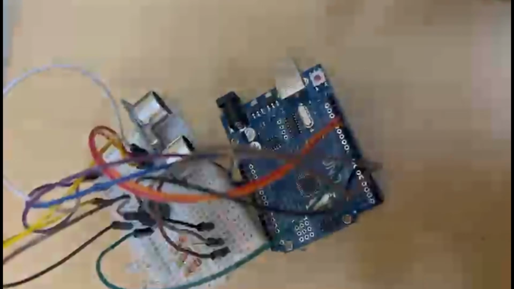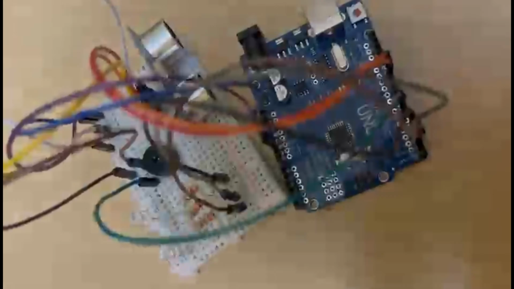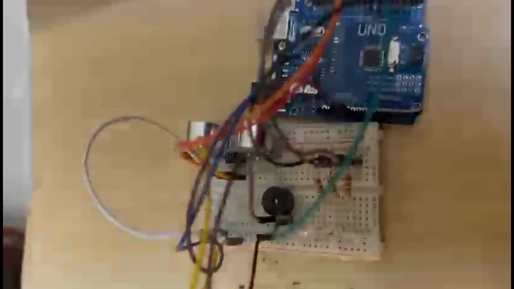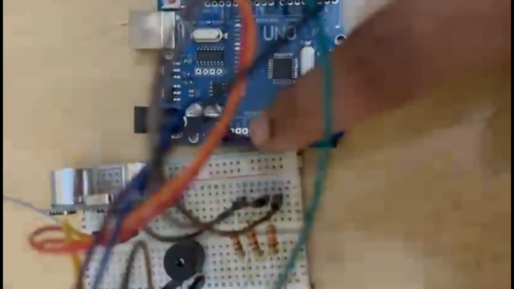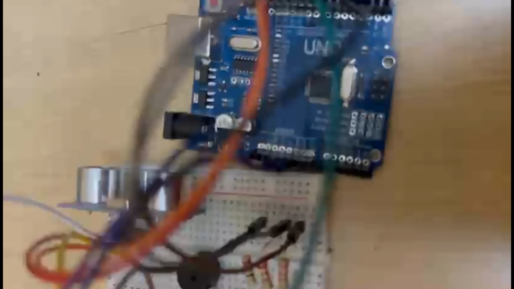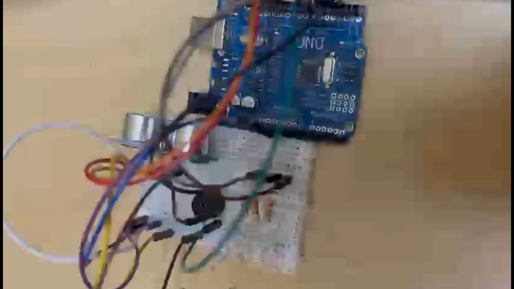From the positive wire, the positive connection and the negative connection, the positive connection wire connects to the 5 volts, and another one is connected to the ground, negative. So the positive end is connected to the 5 volts and the negative end is connected to the ground. This is our LED distance indicator instrument with connections.